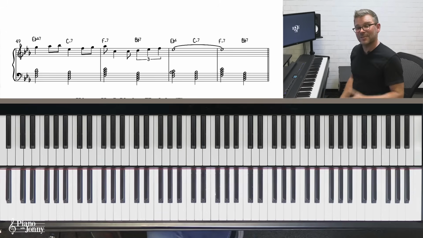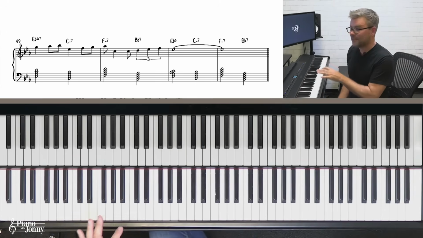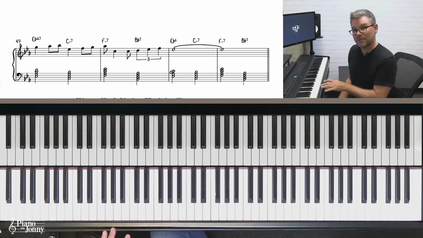Well done. So that's what I like to do, go through and just play the left hand root position 7th chords, and next up we're going to add the right hand melody.